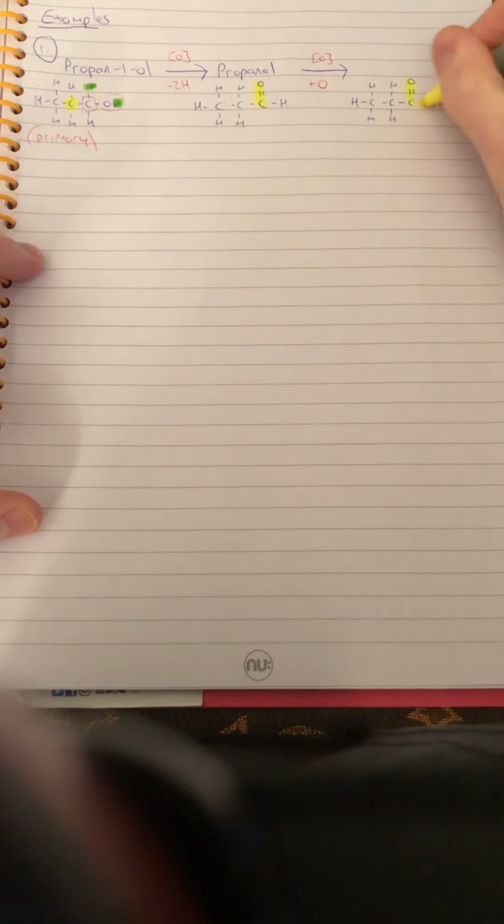We've still got the carbon to oxygen double bond, and fill in your hydrogens, and what we've now got is a carboxyl group, which is a carboxylic acid, so we've now got propanoic acid.